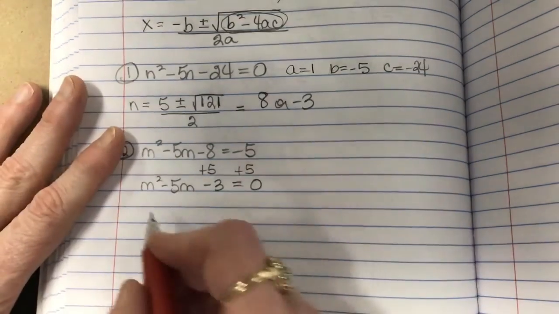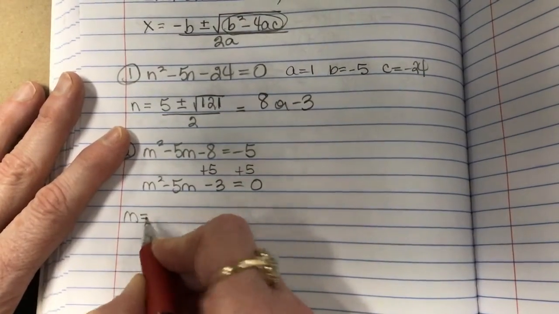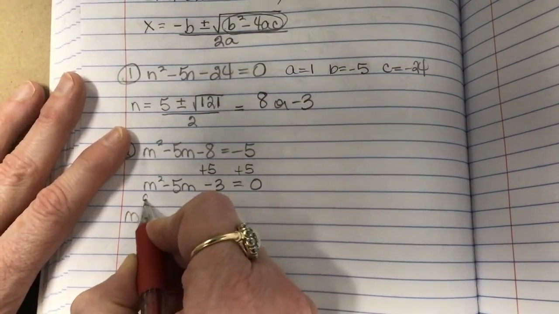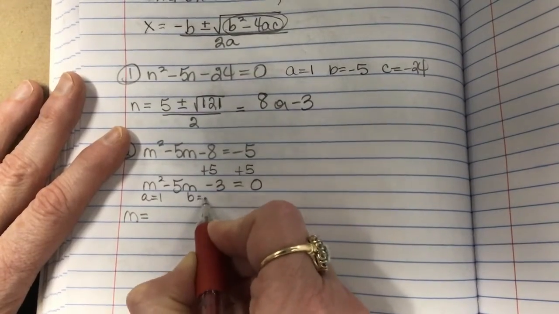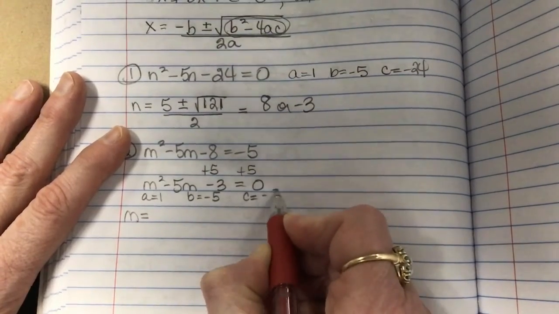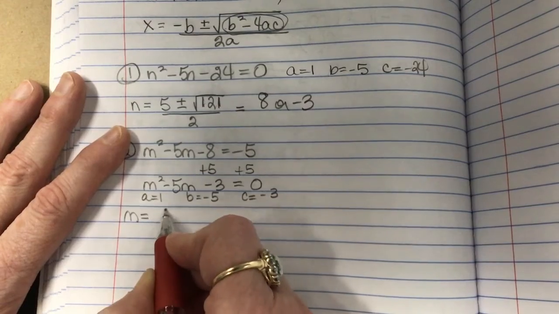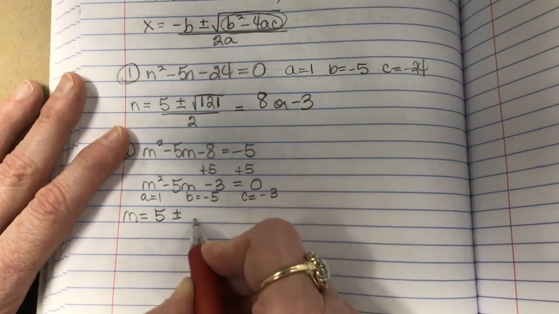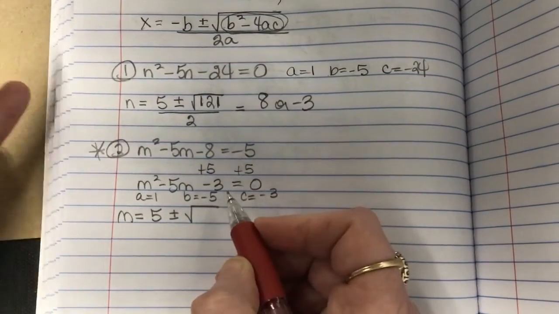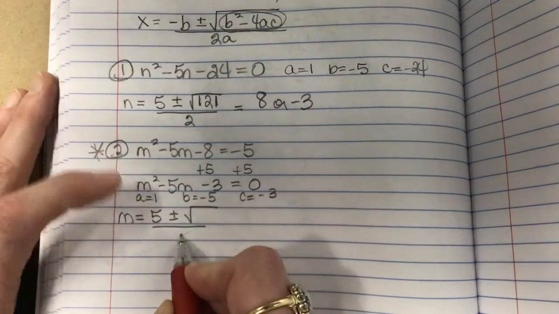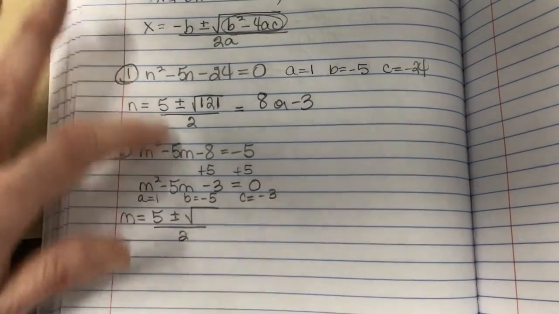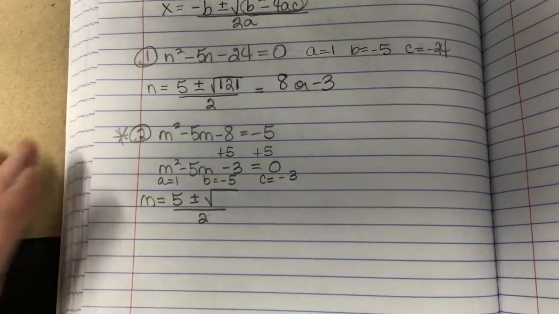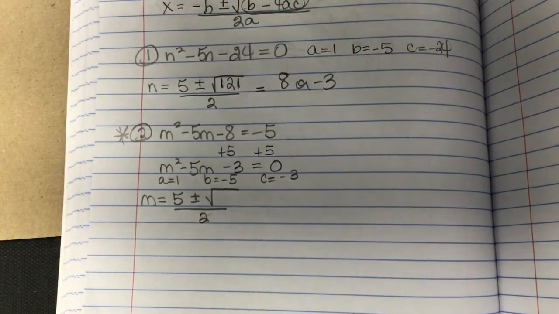So, M equals opposite B. A is 1, B is -5, and C is -3. So opposite B would be 5 plus or minus the square root, and if you've already punched it, that's fine, all over 2 times 1, which is 2. It's kind of weird. It sets up almost like the first one. So it spirals.